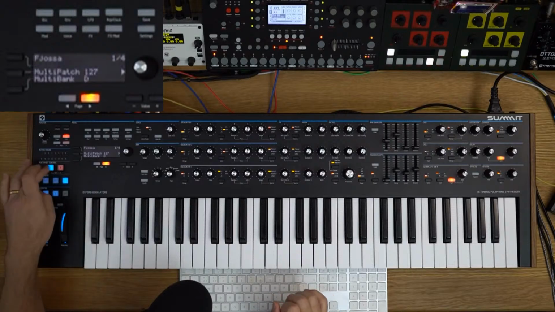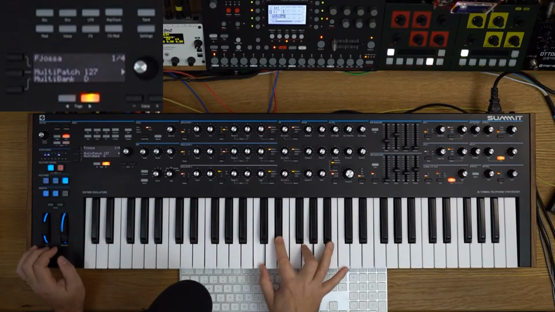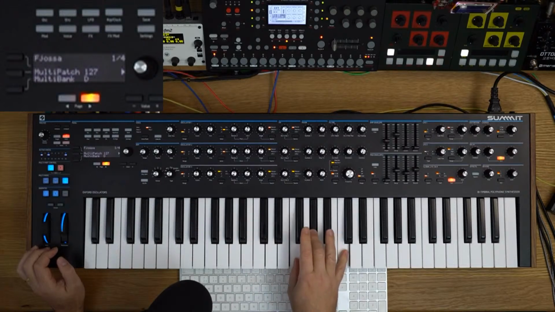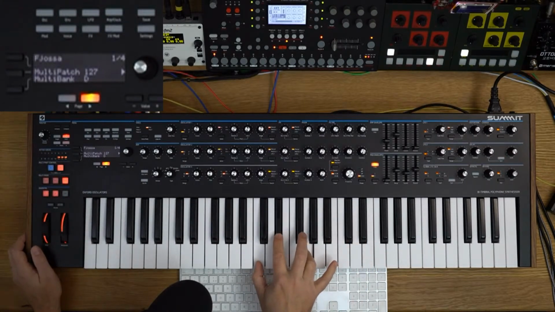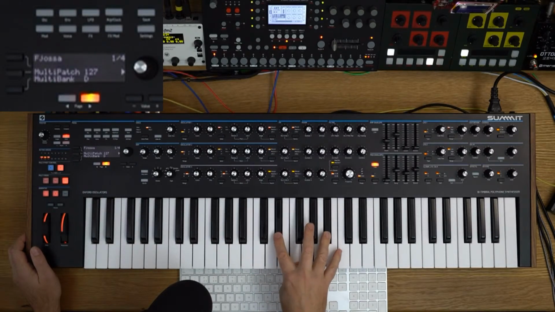So let's just listen to those two sounds individually. That's sound here, and then go to part B. Kind of lovely old tape sound.